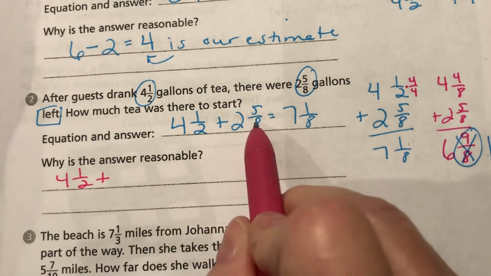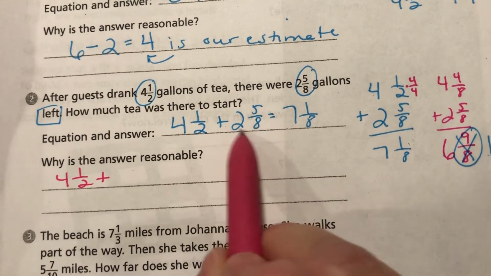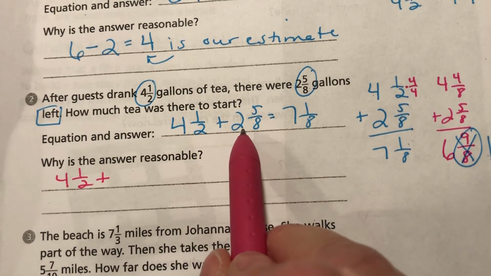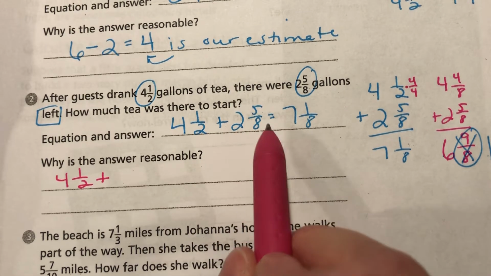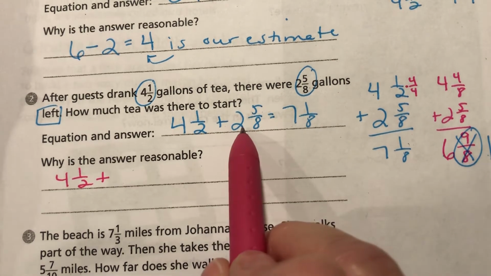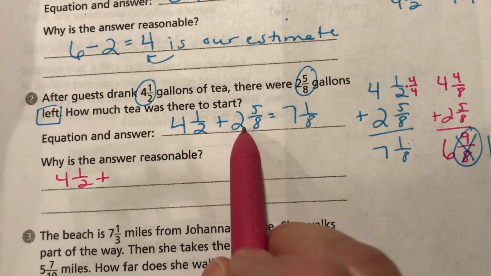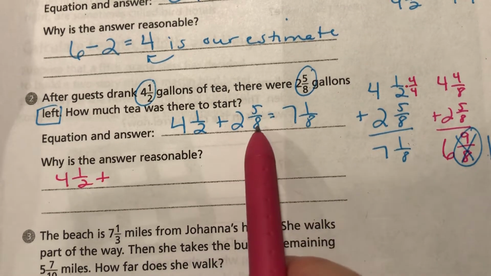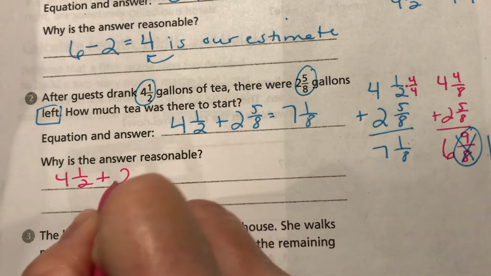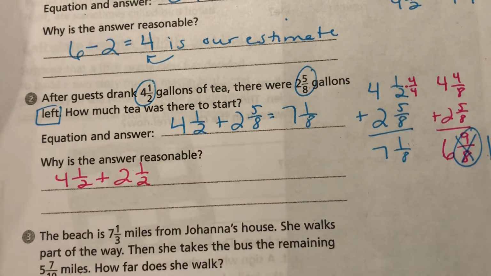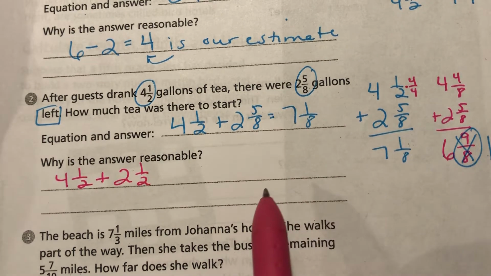Plus 2 and 5/8. Now, 2 and 5/8, if I want to know if it's closer to 2, 2 1/2, or 3, if you were rounding to the nearest whole number, you'd round it to 3, right? But if you're rounding to the nearest half, isn't 4/8 a half? So I would actually use 2 1/2 for this one. And if you didn't, you're still going to get an amount that's reasonable at the end.